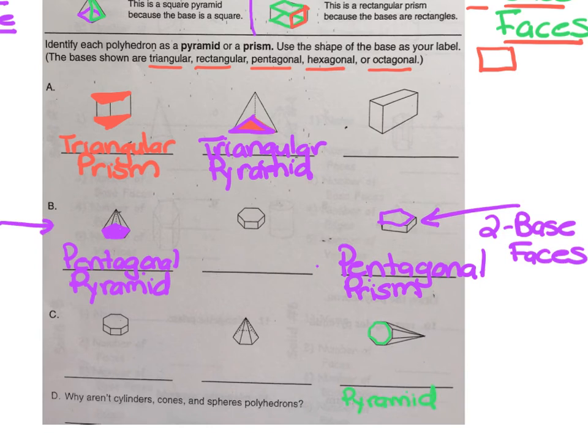And if you look at the sides, they certainly are triangular. If we look at that bottom surface, we see it's an octagon. So this particular solid would be called an octagonal pyramid. Now complete the rest on your own.